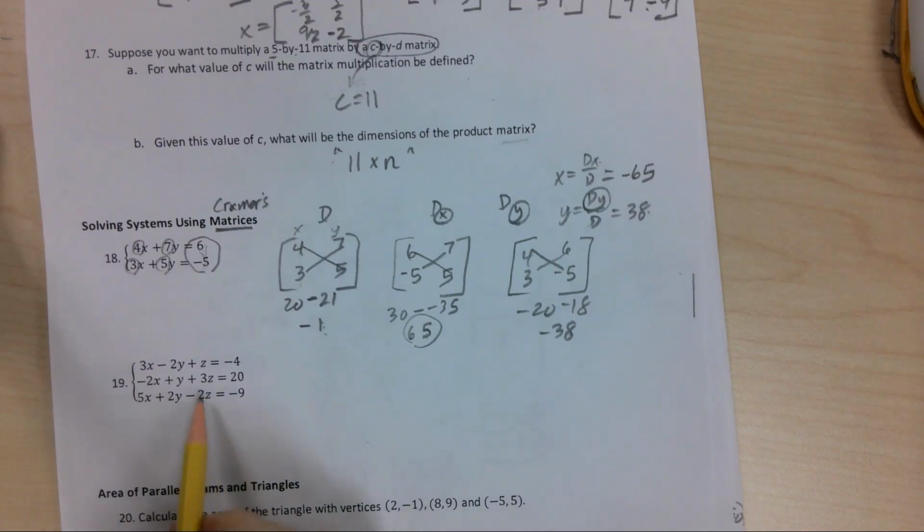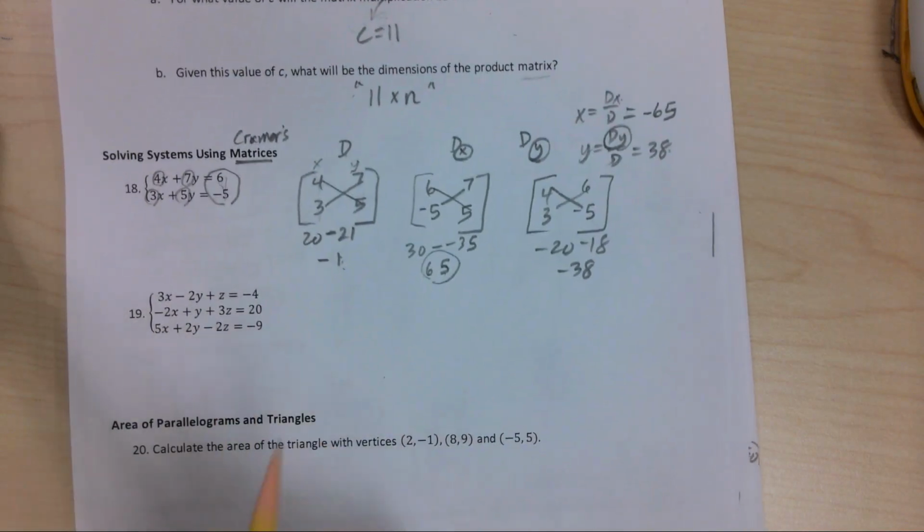Okay, let's try this one. This one's a little bit more challenging. I might get a piece of, well, I better save this. That's 16 minutes. So we'll see you in a little bit.